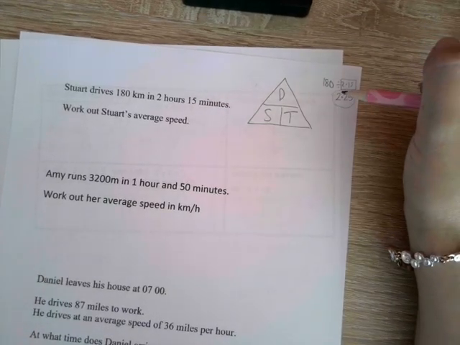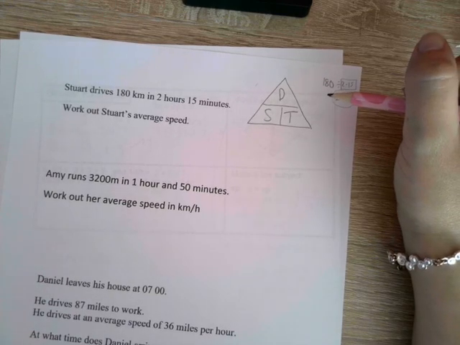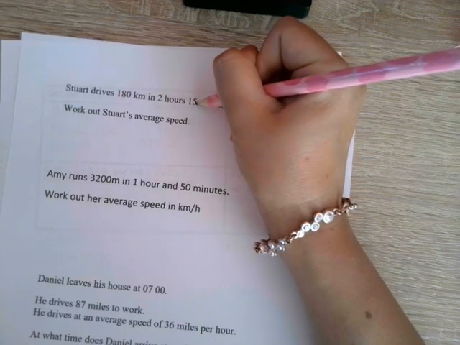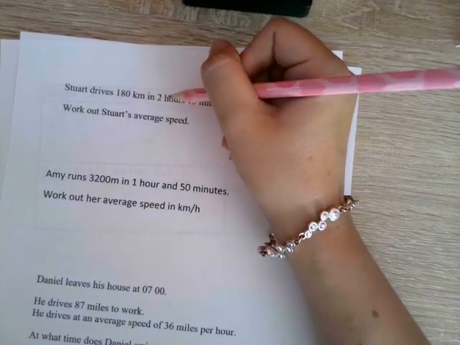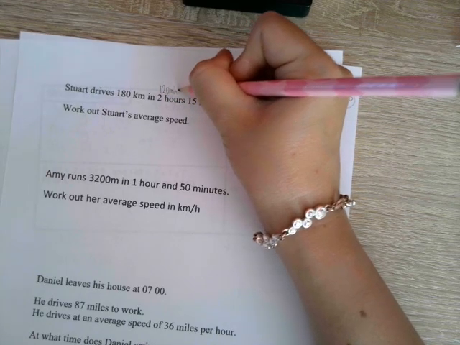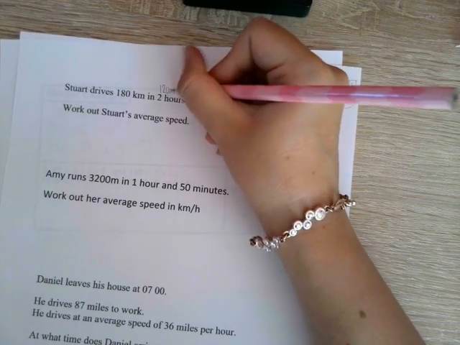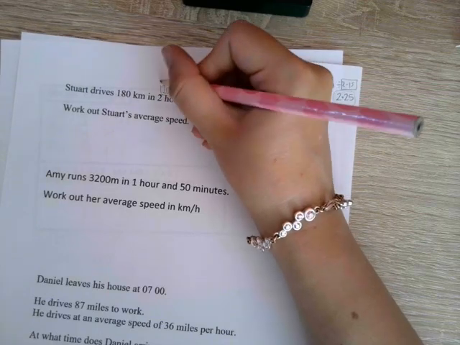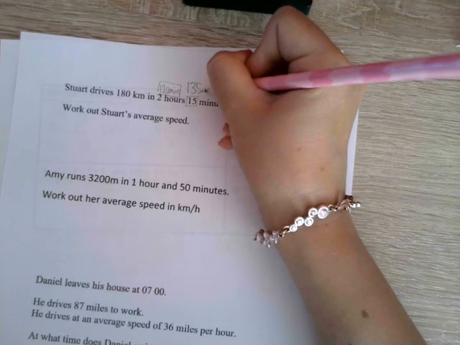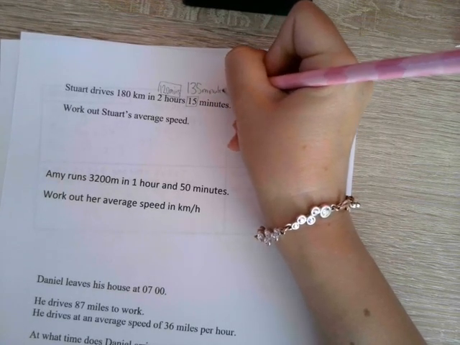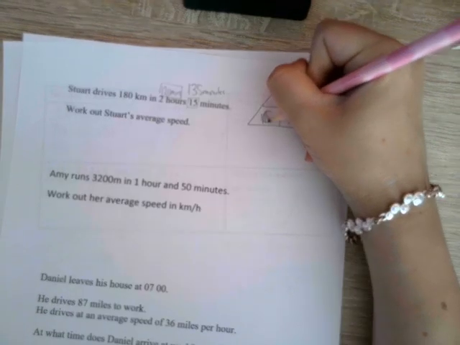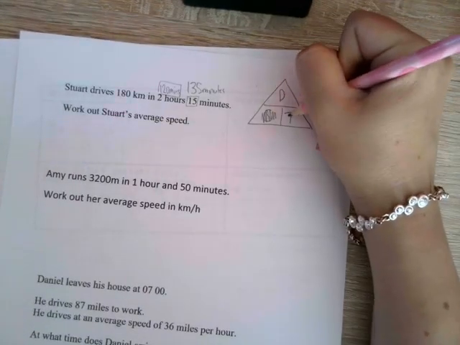That's absolutely fine. The other way is to do it a bit more similar to how we were doing it yesterday. So if you've got 2 hours and 15 minutes, we know there's 60 minutes in an hour, isn't there? So that would be 120 minutes there. So altogether that makes 135 minutes. If we do 120 plus the 15, that's 135 minutes that it's taken him to drive that distance. So if we're now trying to work out the average speed, you cover up the s. So we've got to do the distance divided by the time.